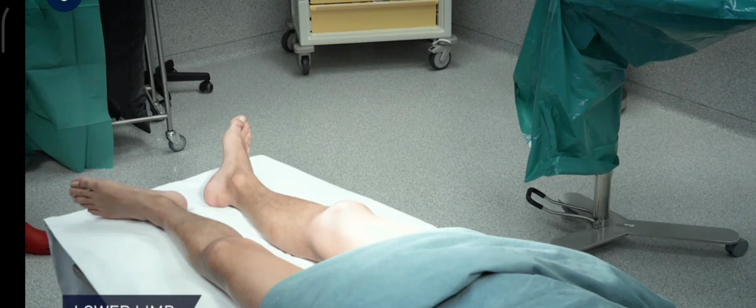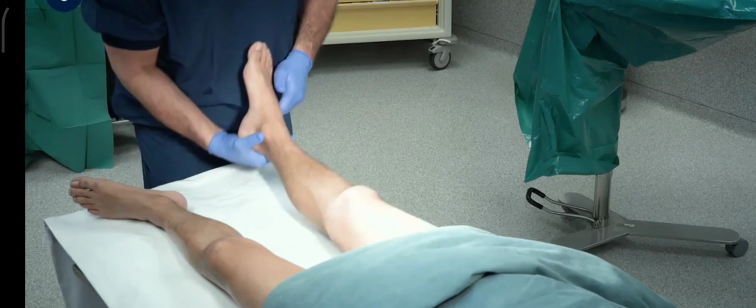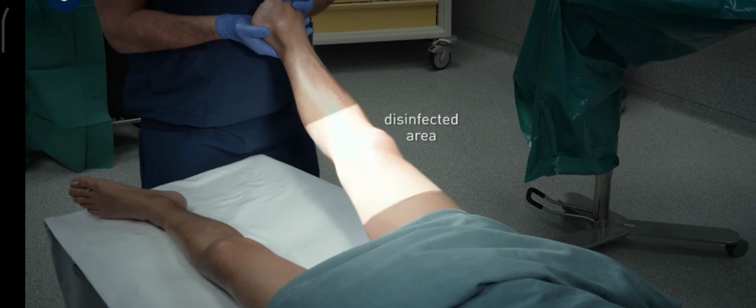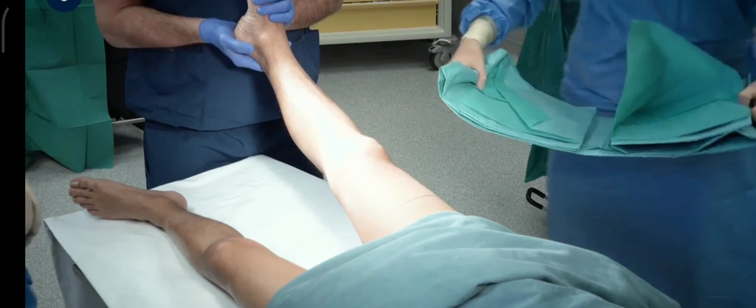Cleaning and draping of the lower limb typically requires 3 members of the OR team, 2 sterile and 1 unsterile. In this film, cleaning and draping is demonstrated for procedures around the knee. A stockinette and U-sheet will be used. The unsterile assistant holds the foot and lifts the lower limb.